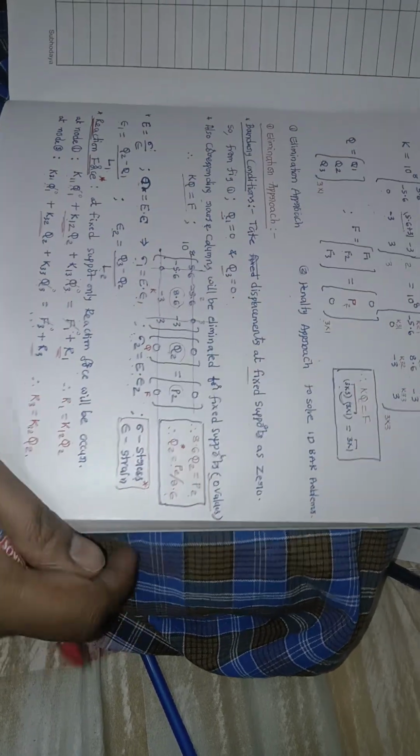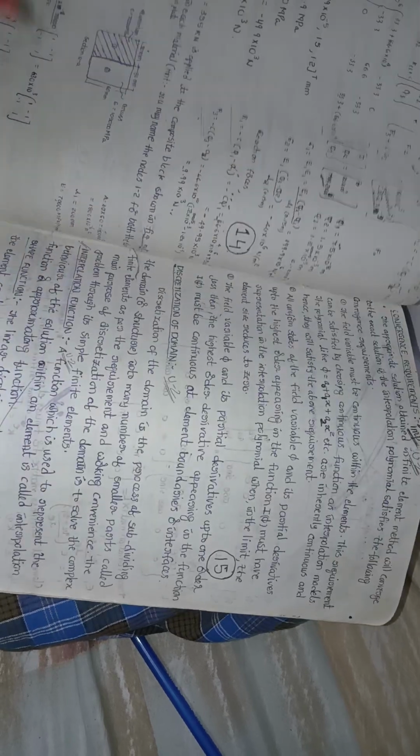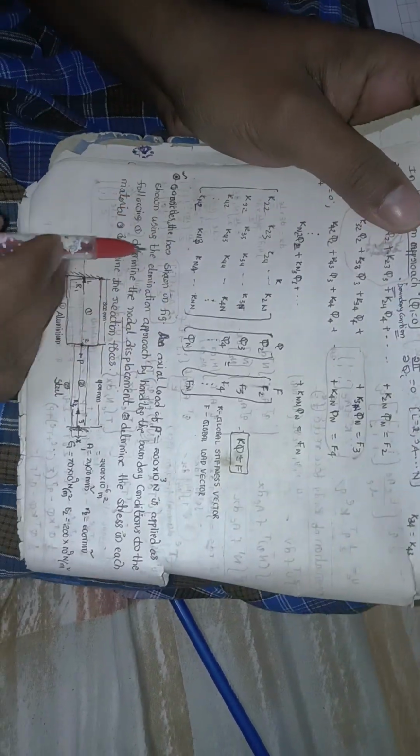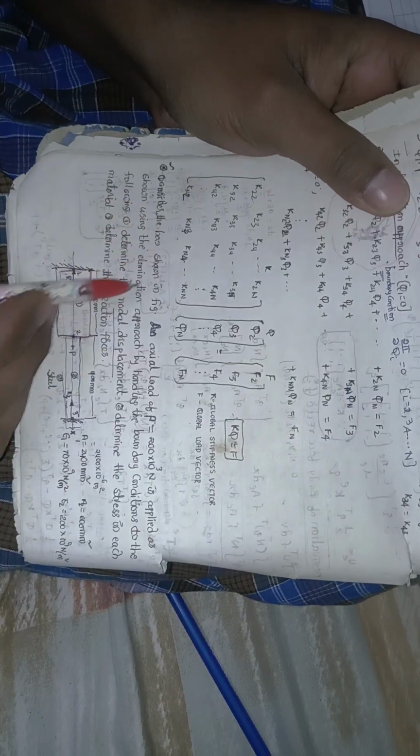Okay, now let us see a similar problem, and how to solve it easily. With the same concept you can solve it easily. See this problem carefully. Here, see a cantilever bar shown in the figure. This is the same similar one.